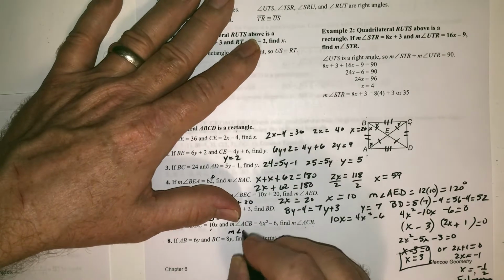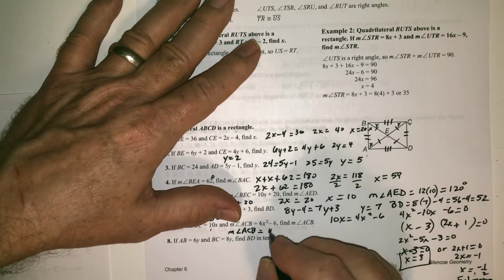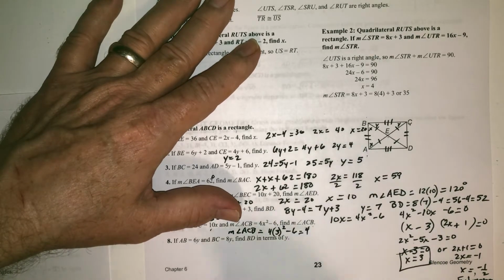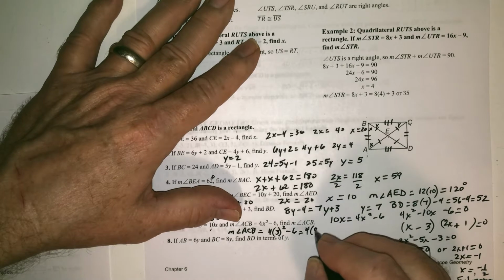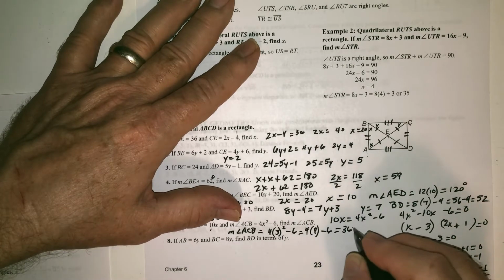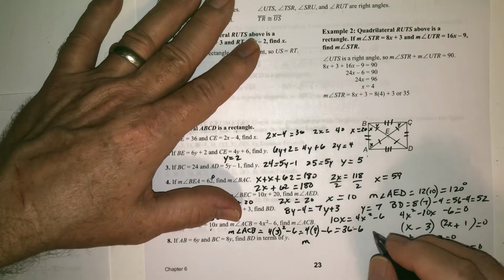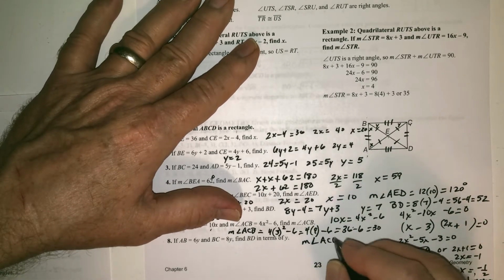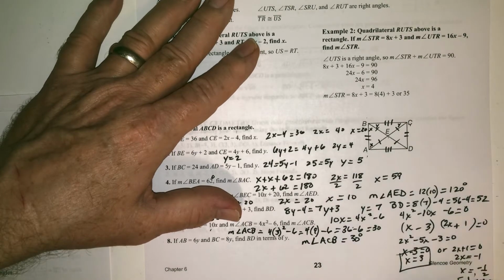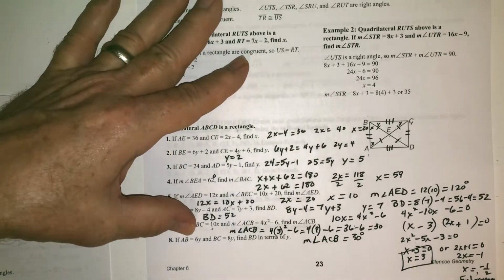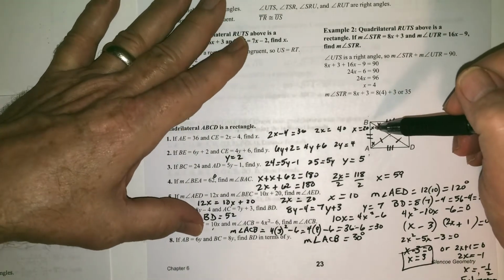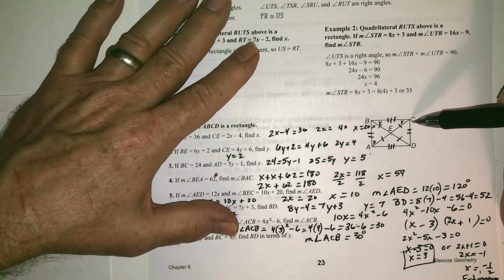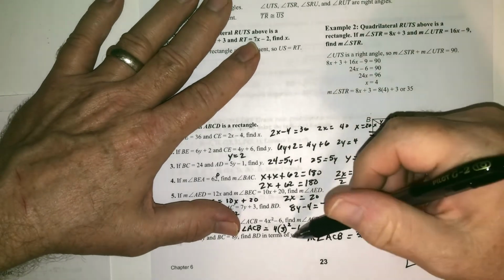So the measure of angle ACB would be equal to 4 times, we're going to put in 3 for x, 3 squared minus 6. That would be 4 times 9 minus 6, which would be 36 minus 6, and that's equal to 30. So the measure of angle ACB would be equal to 30 degrees. In number 8, they tell us that AB is 6y and that BC is 8y. It wants us to find BD in terms of y.